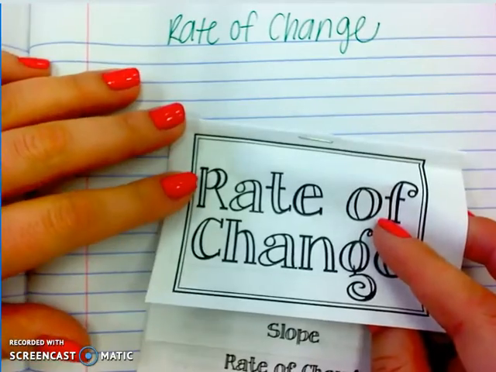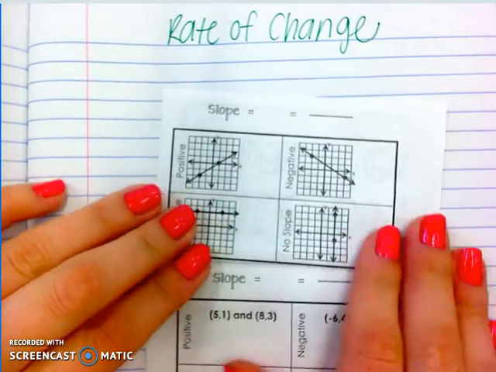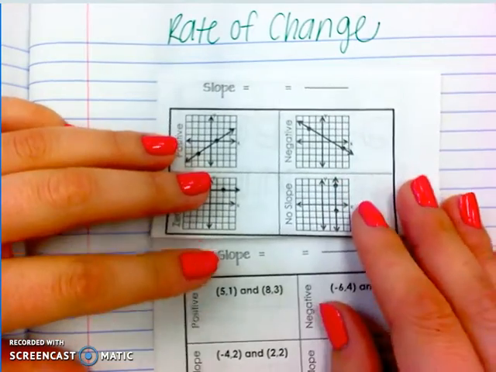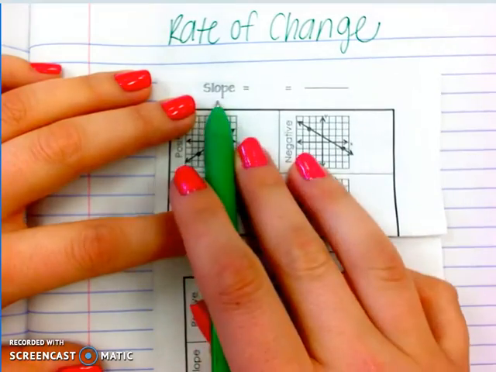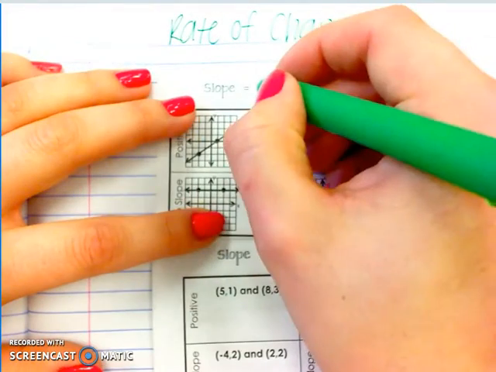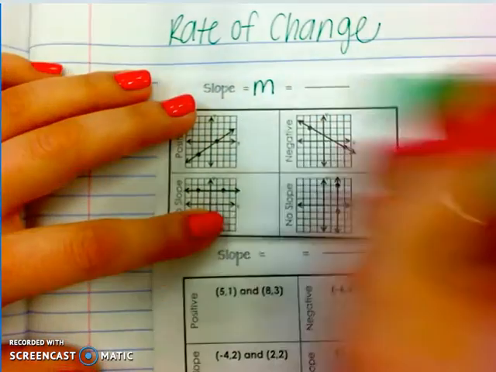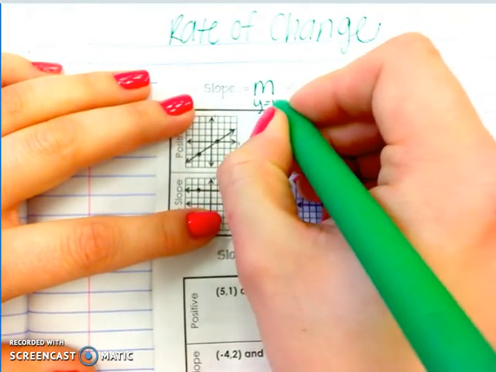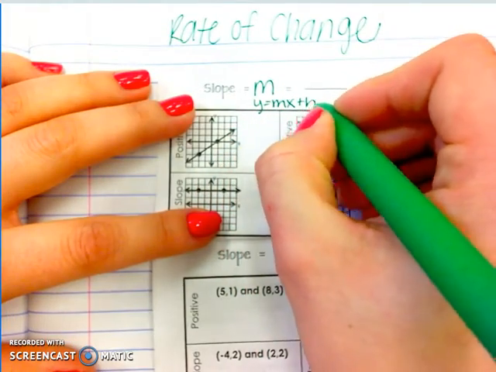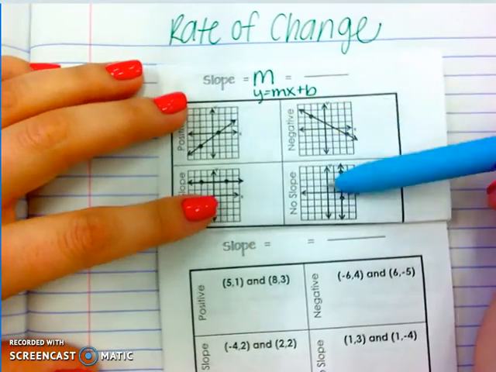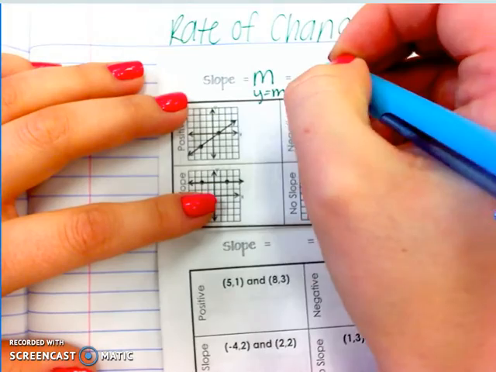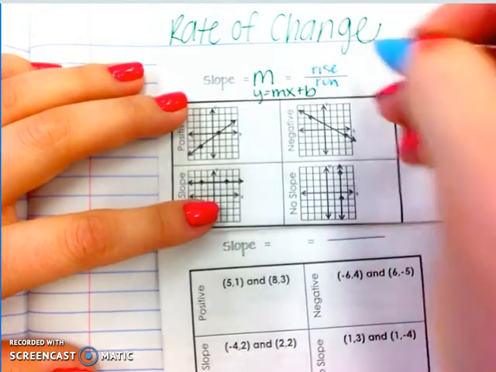This lesson is on rate of change. We should know that rate of change is the same thing as slope, and slope is the variable m in y equals mx plus b. And we should also know that if we're finding slope from a graph, we're going to use rise over run.